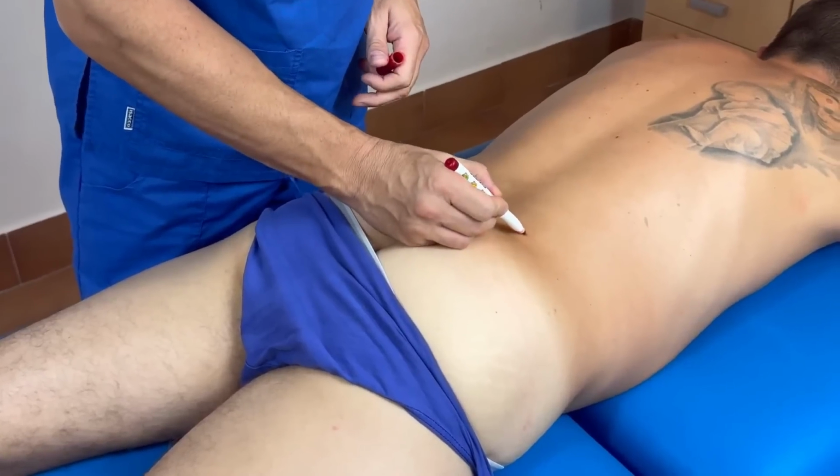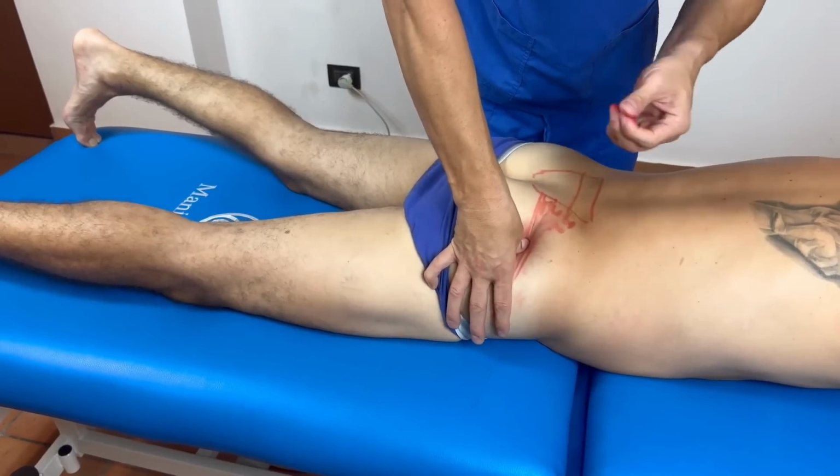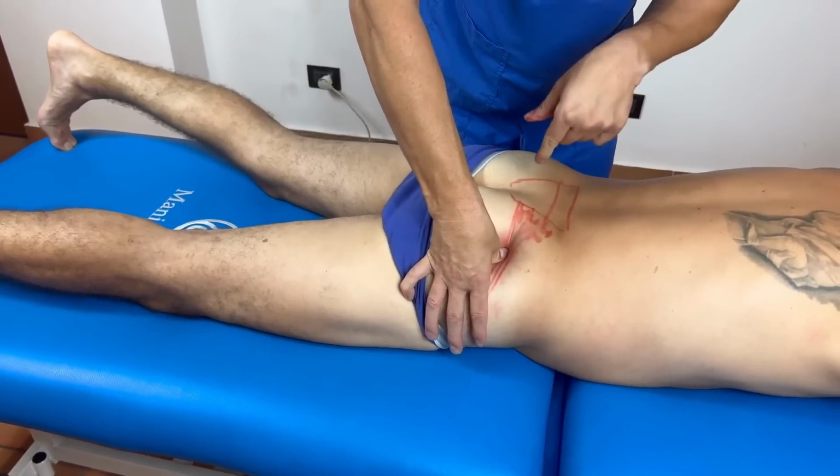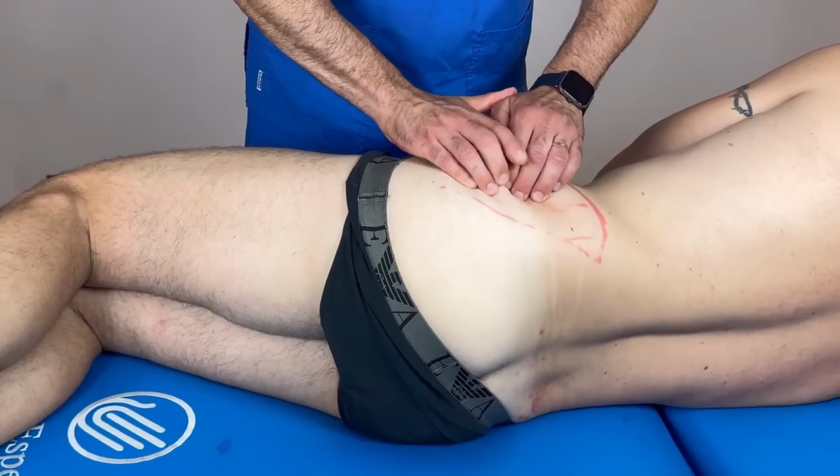Throughout the video, we will guide you step by step, identifying trigger points and applying effective pressure to inhibit pain efficiently. Let's get started. Why treat these trigger points?